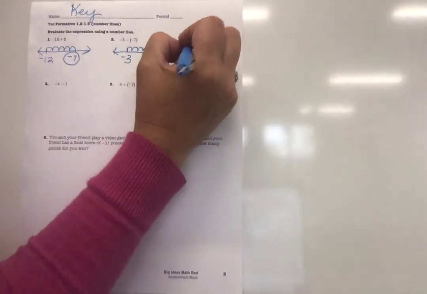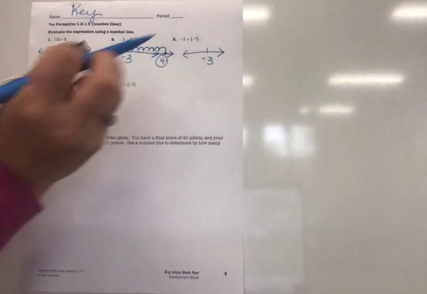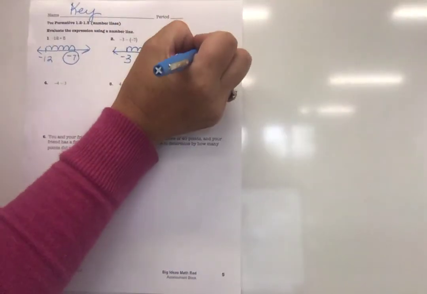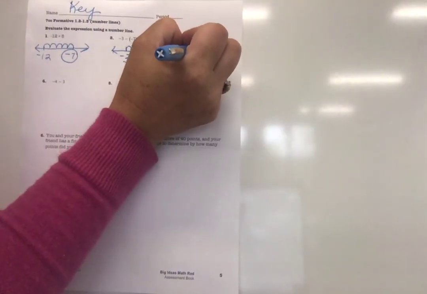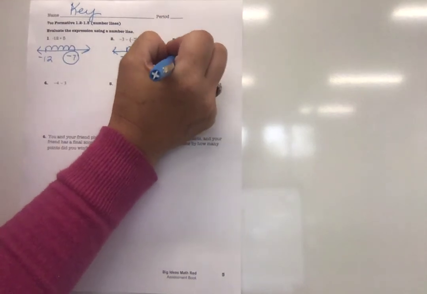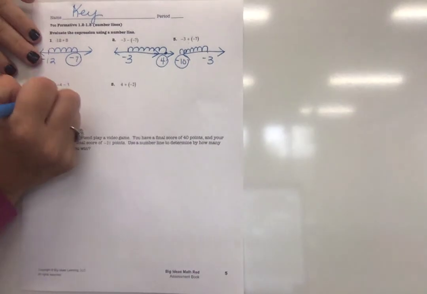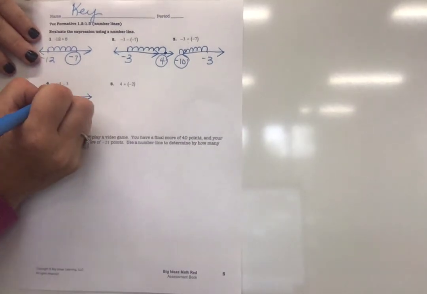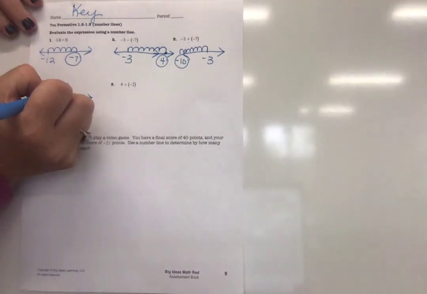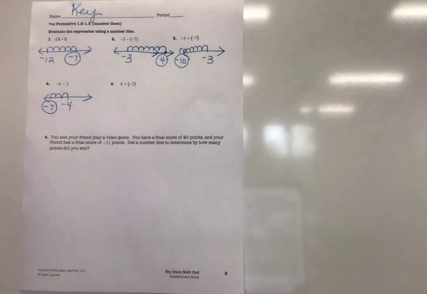In number 3, I am at negative 3, and I'm adding 7 negatives, so I'm going to the left. 1, 2, 3, 4, 5, 6, 7, which gets me at negative 10. In number 4, I am at negative 4, and I am going to the left 3. 1, 2, 3, which puts me at negative 7.